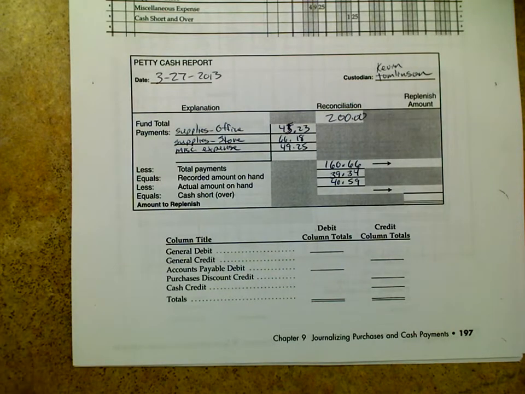If I send Zach down to Staples and say, hey, go buy pens, and he takes a $20 bill out, and he pays, he puts his change in his pocket, he comes back, and he puts the receipt and empties his pocket and puts that money back in.